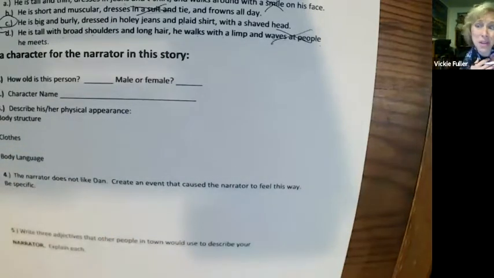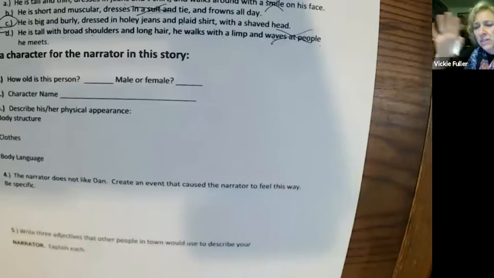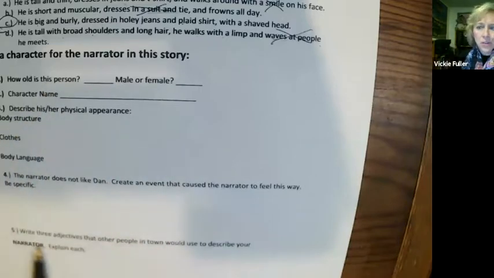But sometimes when I create a character, I don't get a lot of information about that character. The author spent more time on different characters, and my character is smaller, and I have to build that character from nothing. So that's what I'm asking you to do. I'm asking you to build what we call a backstory for your character.